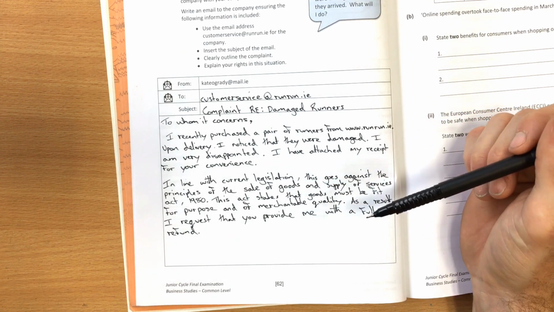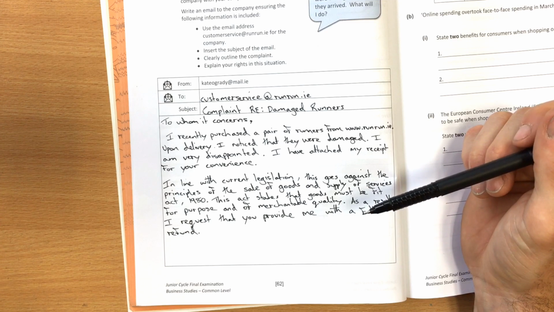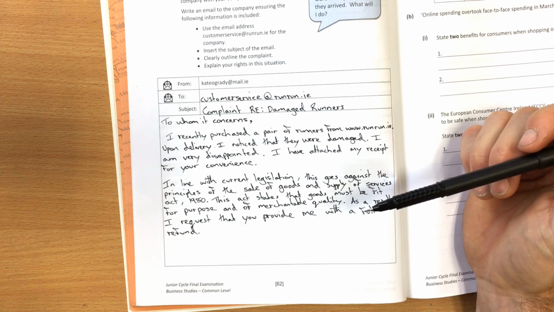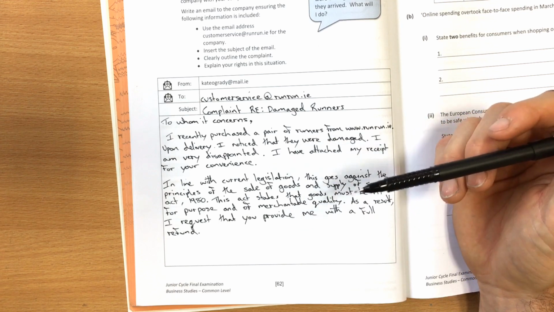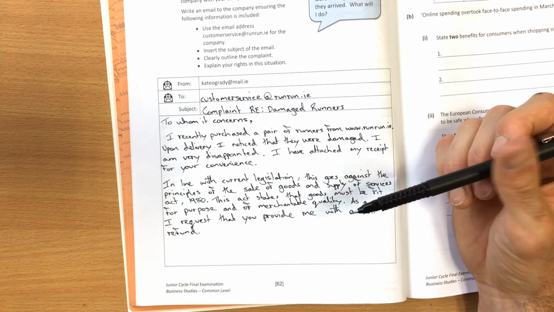I suppose the only two that apply to a damaged pair of runners are a refund or a replacement. The fact that you'd have to send back a new pair of runners to get repaired wouldn't really be ideal.